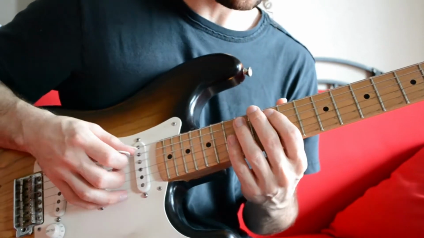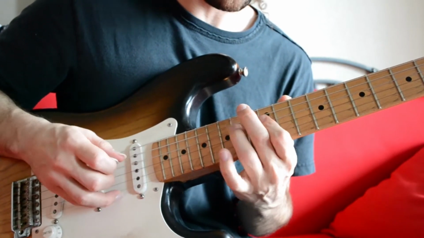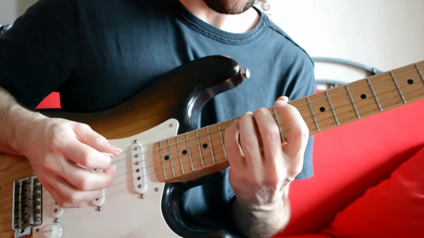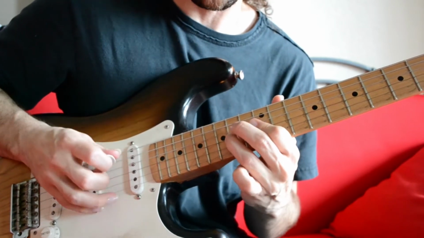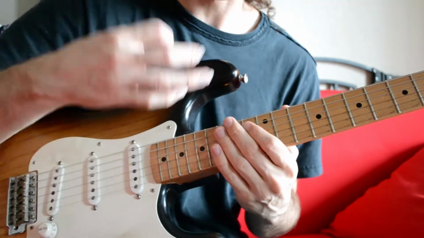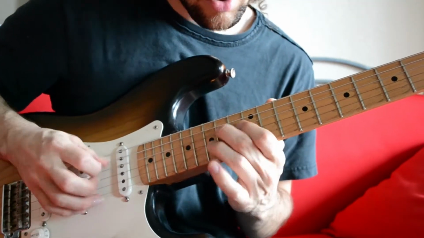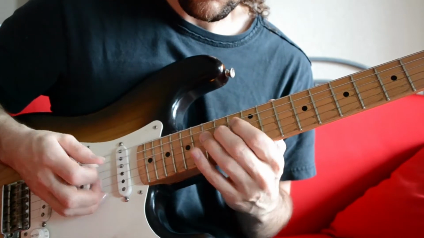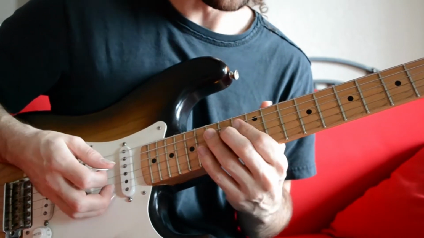How I'm picking this, by the way, I think I'm doing pick, finger, pick, pick, hammer on, finger, finger, hammer on, pick. Okay? I think, but once again, you can do whatever you want. It's pretty easy to pick too. Well, maybe it's not. There we go.